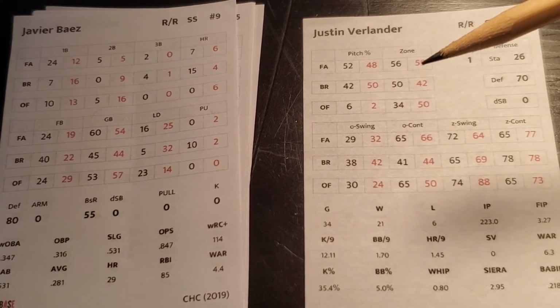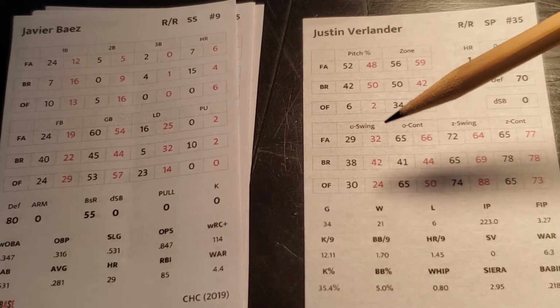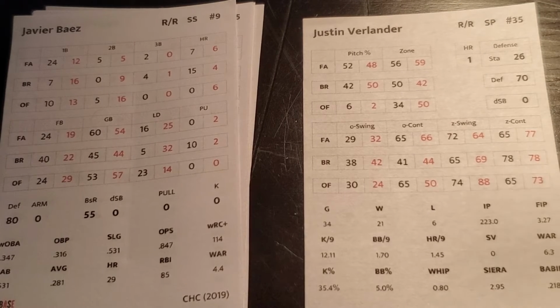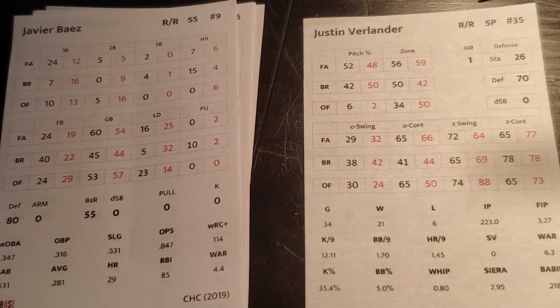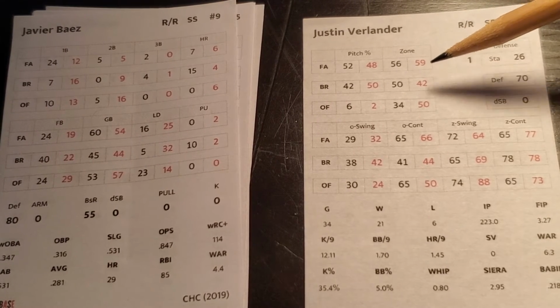It's 1 to a 32. The roll is an 80. And so he doesn't swing at it, doesn't offer. That moves the count to 3 balls and 2 strikes. Going to go with the fastball again. So that's a 50. So it's a fastball in the zone.